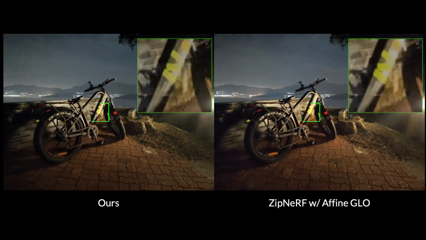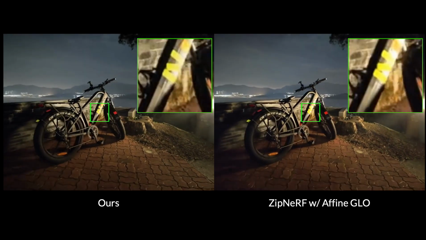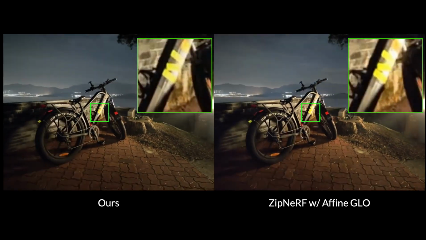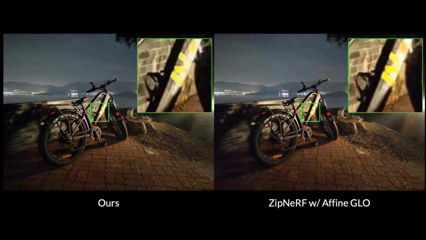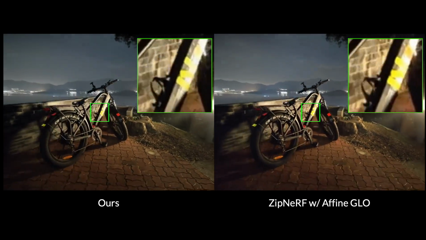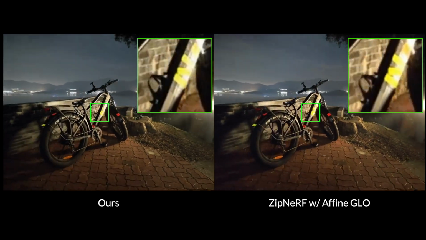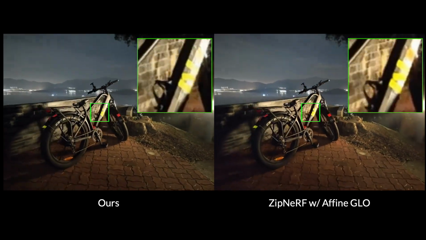We also note that the affine GLO may remove necessary view-dependent effects. In this case, it generates a strange specular highlight on the down tube of the bike, while our method preserves this interesting view-dependent effect shown on the left.